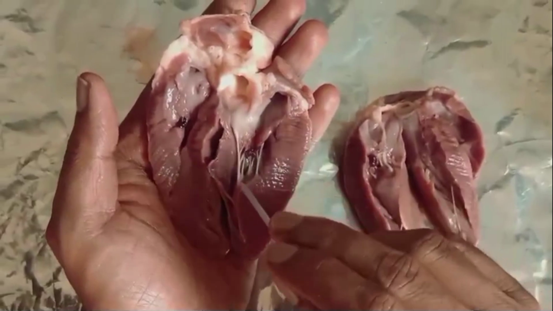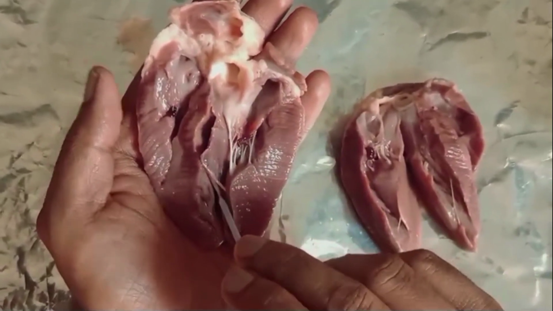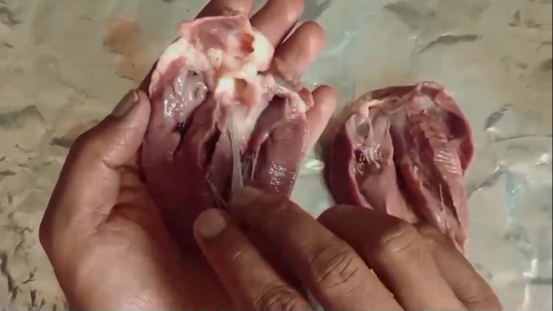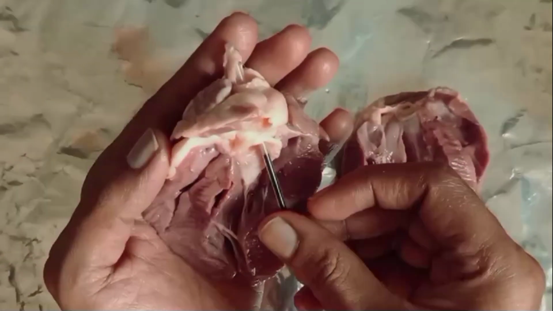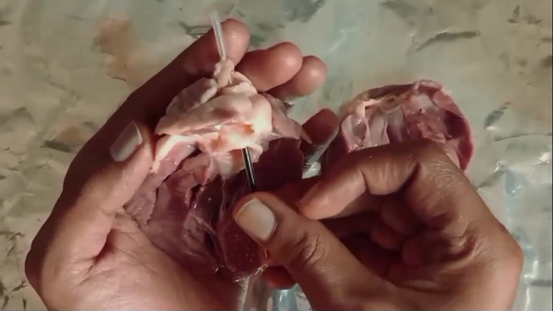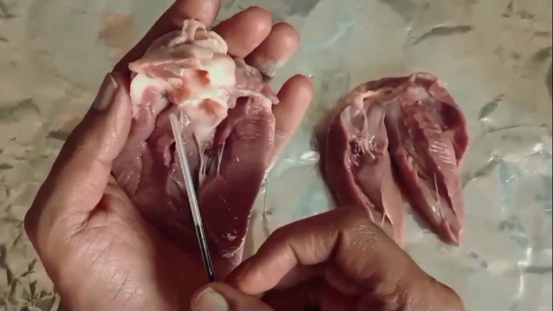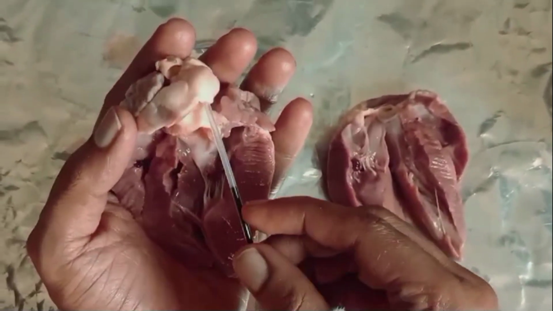So the blood enters from the upper chambers to the lower chambers, and these are the major blood vessels. You can see this one, the major blood vessel. This is the aorta. We know that the aorta originates from it, right?